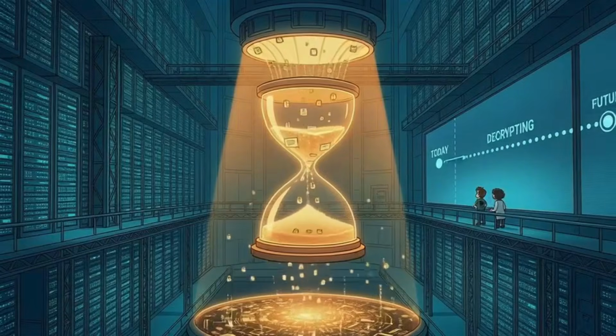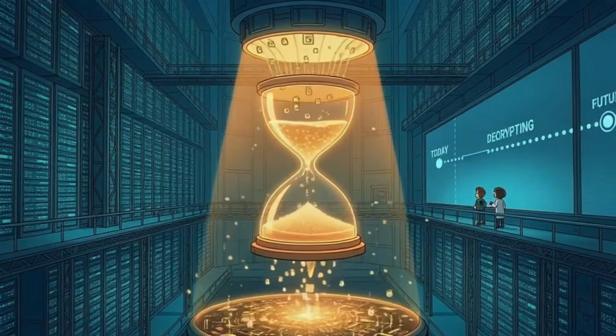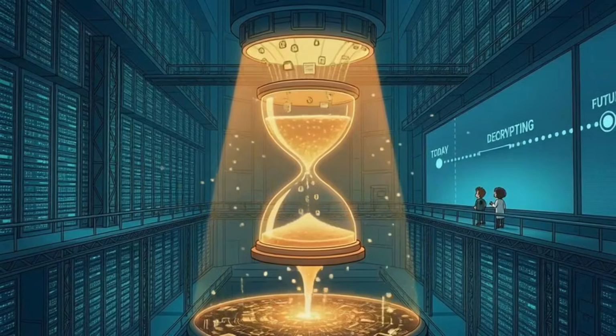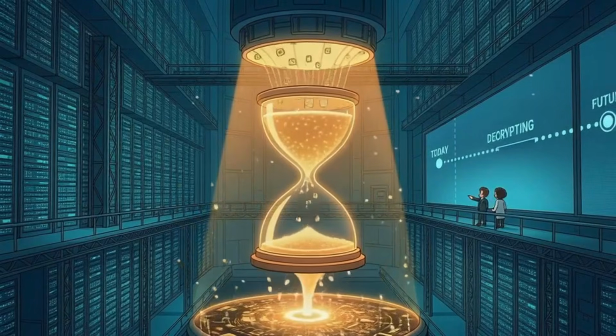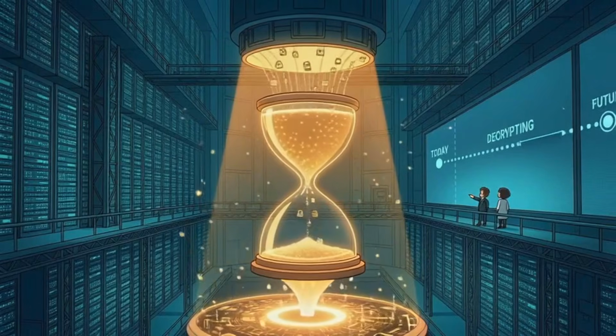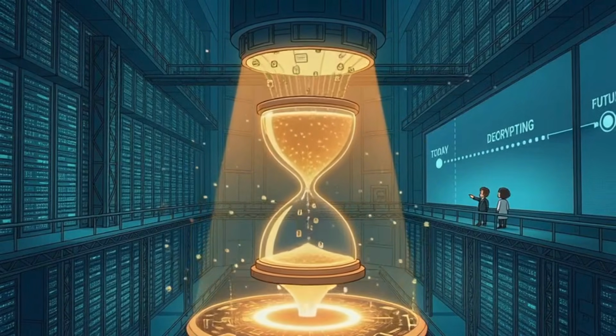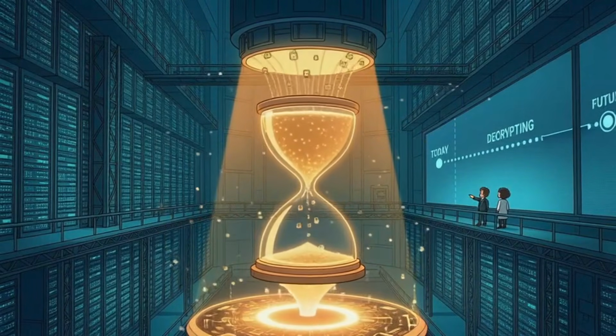The real question worth leaving you with: if the encryption protecting every message you've ever sent could eventually be broken, and someone is already collecting that data right now, waiting for the hardware to exist, what does that mean for the conversations you're having today?